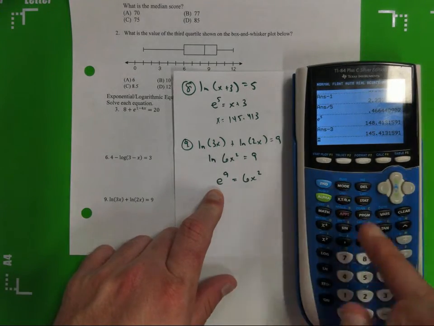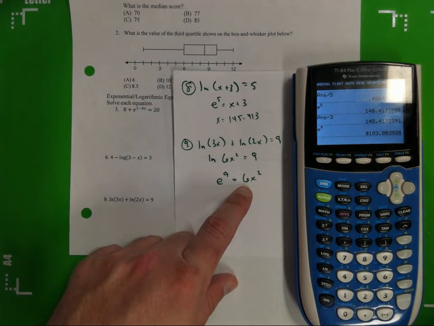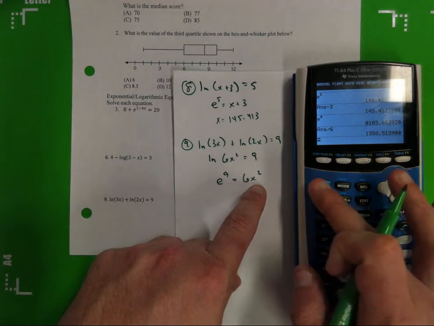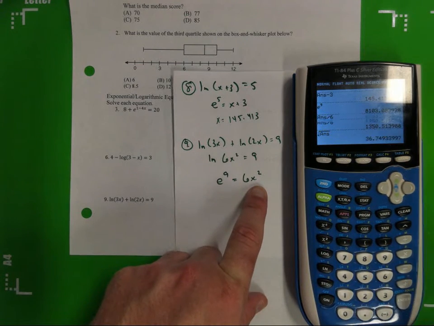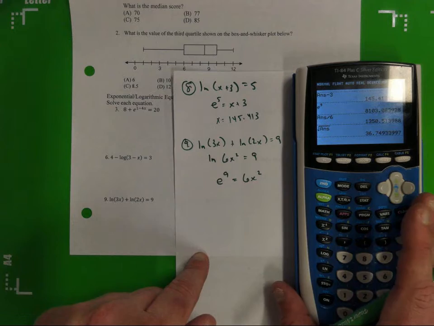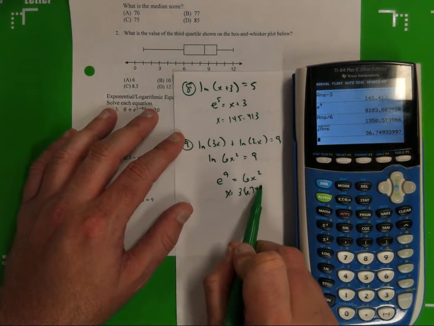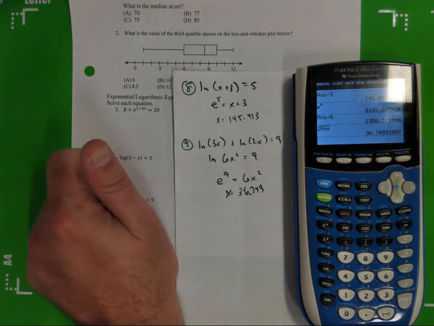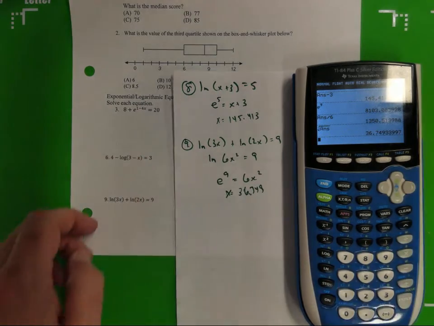Alright, so watch how I do this. I'm going to find e to the 9th. Since it's in this format, just 6x squared, I'm going to divide by 6 and then take the square root. I get 36.749. Mr. Trish, why don't you move the e to the 9th over and set it equal to 0? Have we had any quadratic equations with e to the 9th in it? No, so on that you can just take the square root. 36.749.